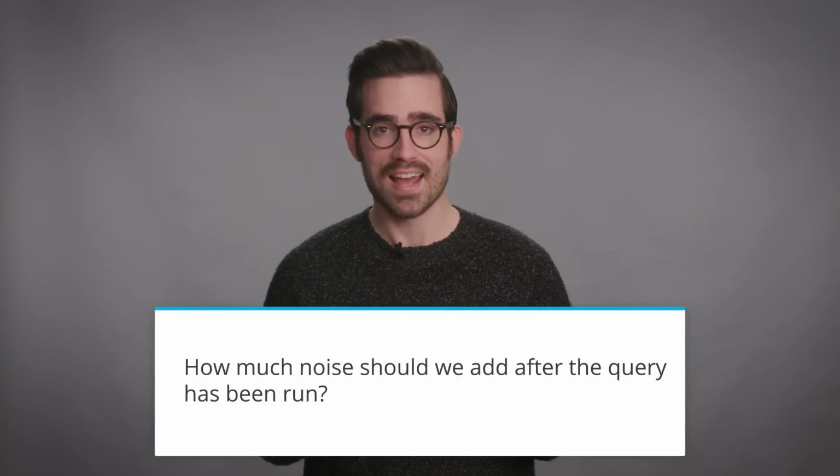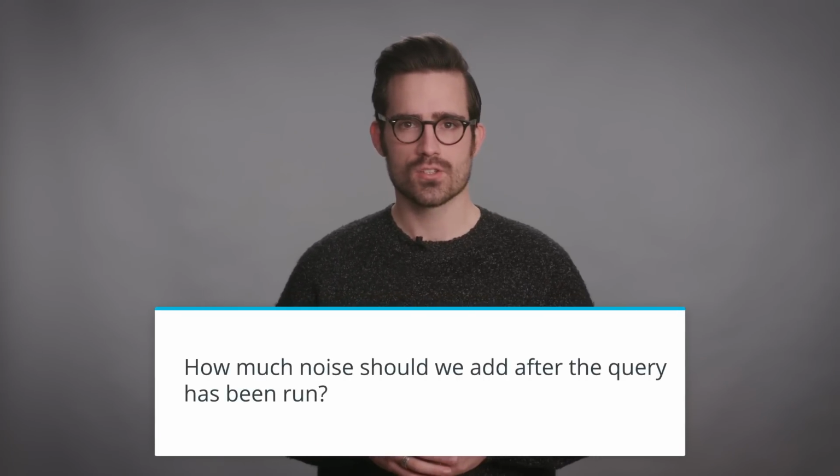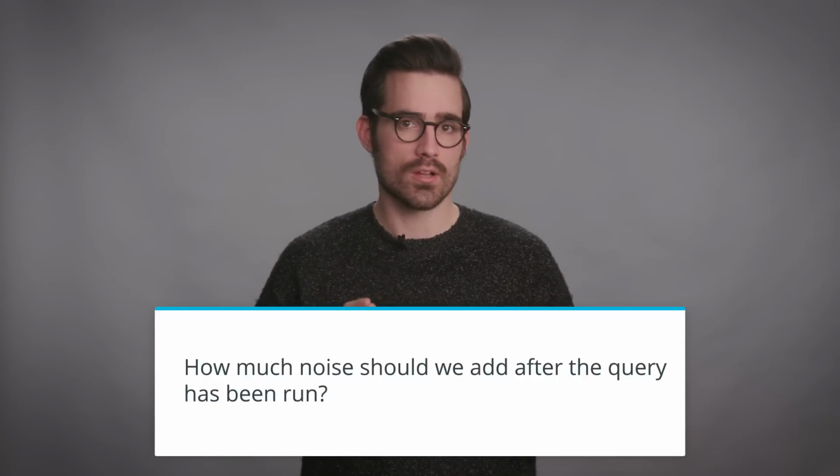In particular, we're going to look at global differential privacy and ask the question, how much noise should we add after the query has been run, to sort of noise up the entire query or database with one block of noise. We will find that this global differential privacy will also intuitively relate quite nicely to the formal definition of differential privacy, which we will propose along the way.